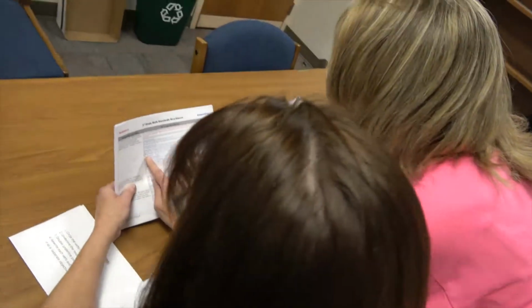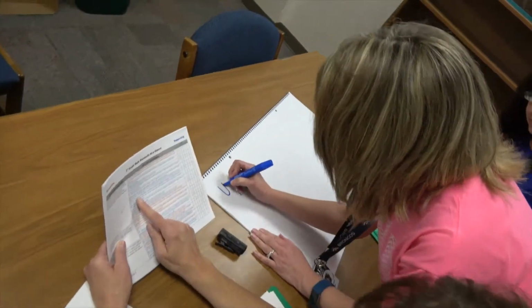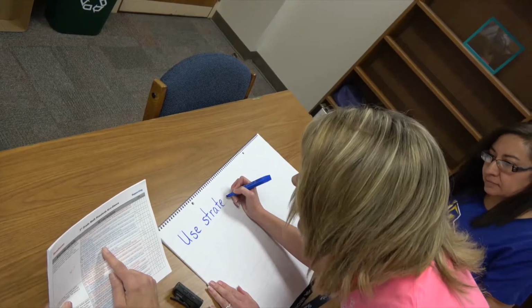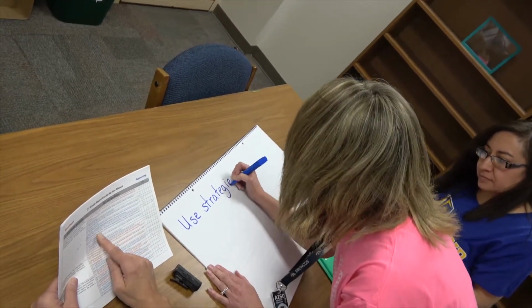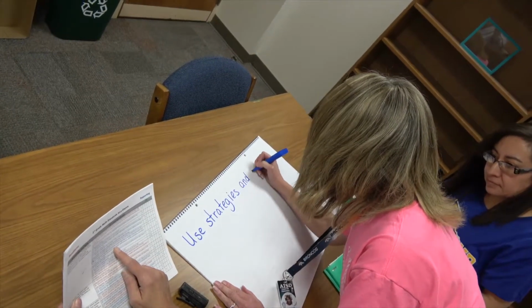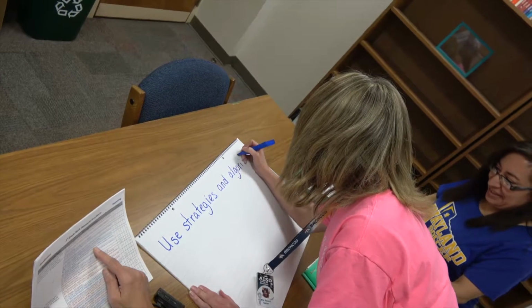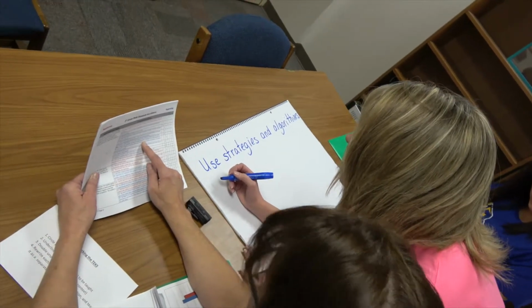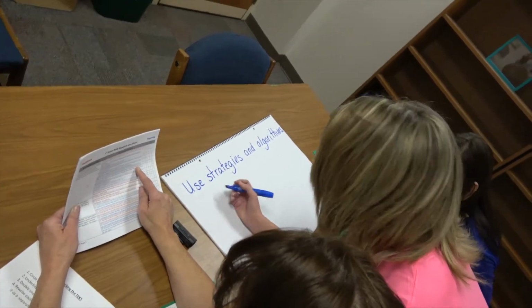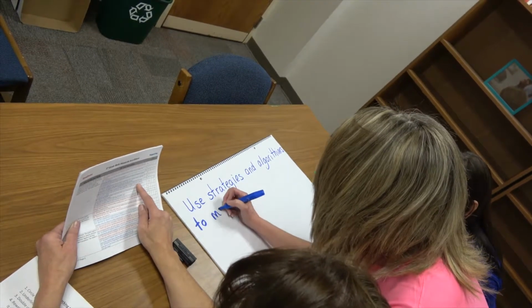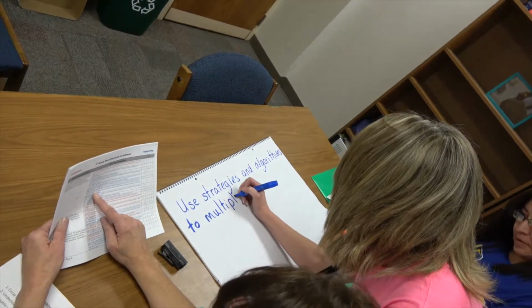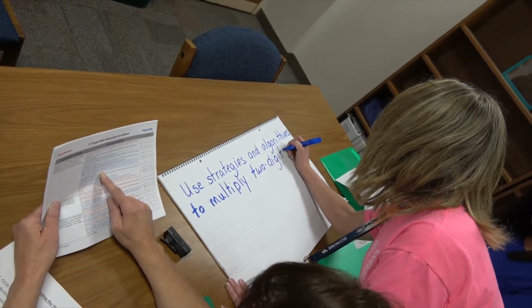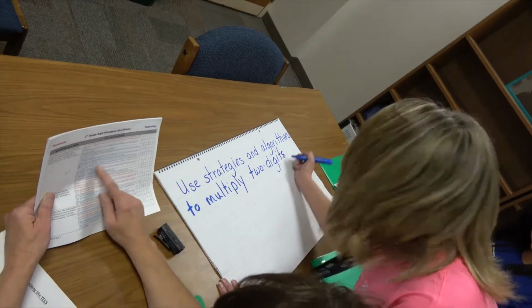So we'll want to write that down. It's use strategies and algorithms, and I gave you a long one, sorry, including the standard algorithm. Hope I got that right. Yeah, we can just multiply two-digit numbers by a one-digit number. And so here's what we need: two-digit by one digit.